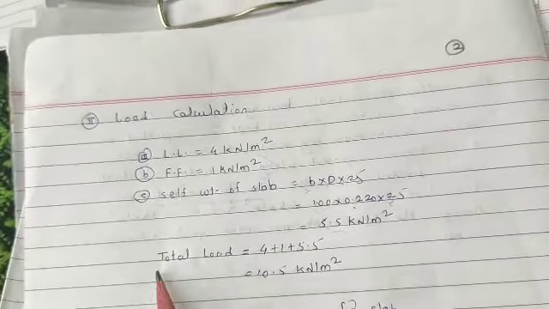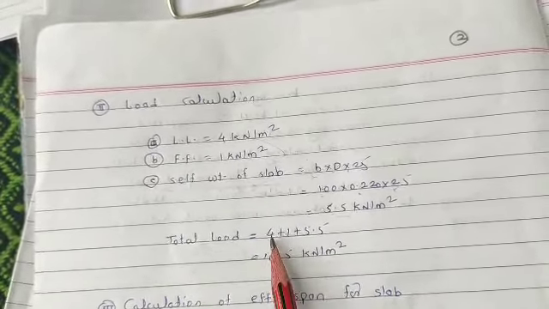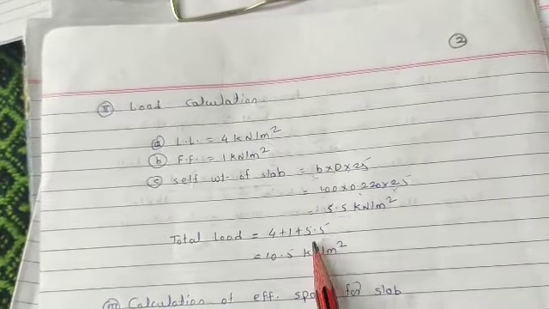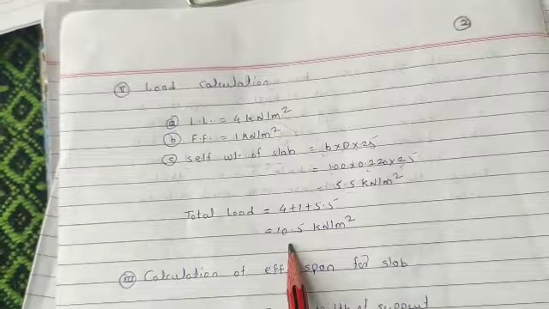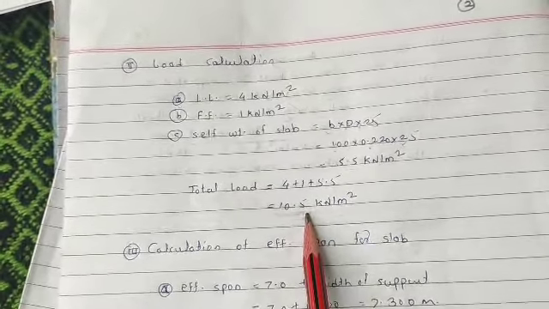The next step, you have to go for the calculation of the total load acting on the slab, which is equal to live load plus floor finish plus self weight of the slab. So finally we are getting this total load acting on the slab as 10.5 kilonewton per meter square.